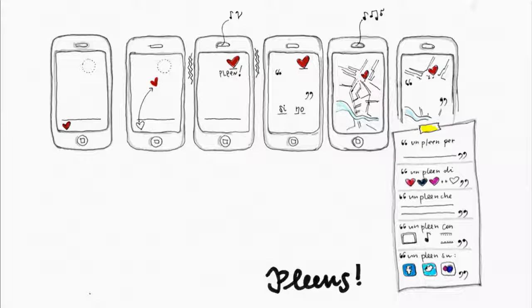It's called Pleens, and it's a mobile application with the aim of understanding if and how a more human and warm design for a check-in based mobile application can foster people to share more meaningful content regarding their attachment to places, showing what they feel in places and why in the form of short stories and messages.